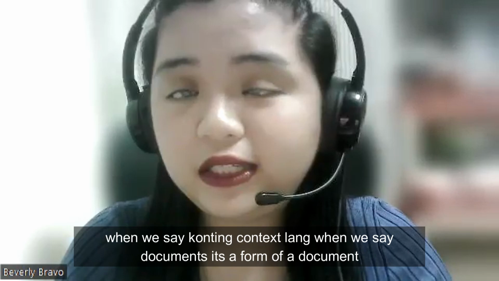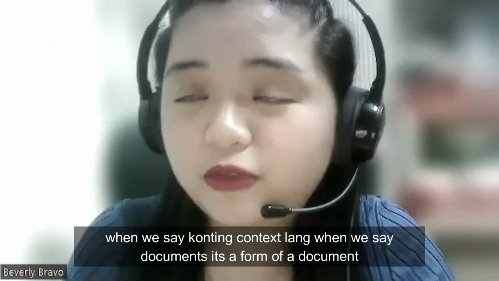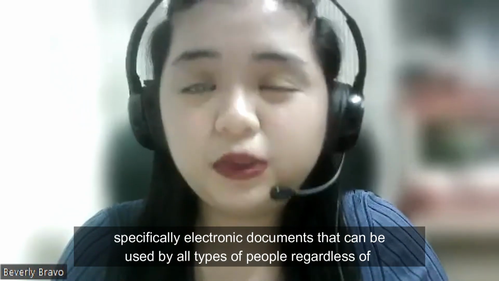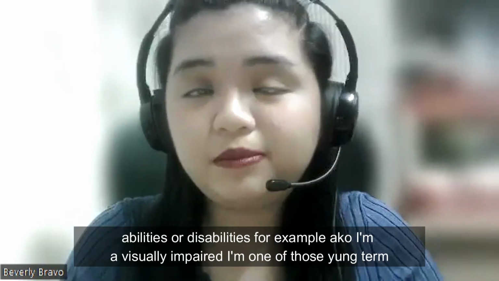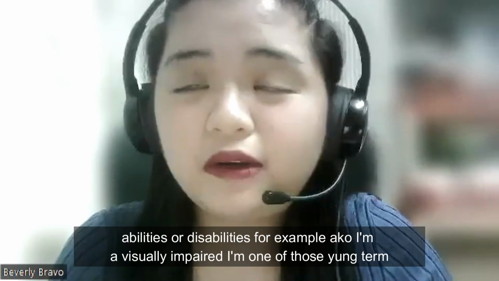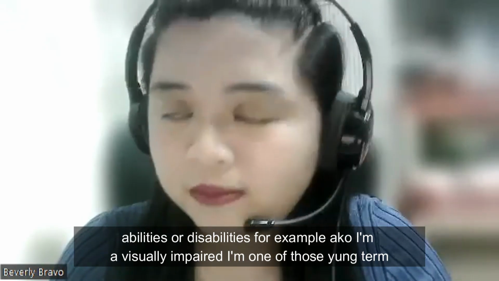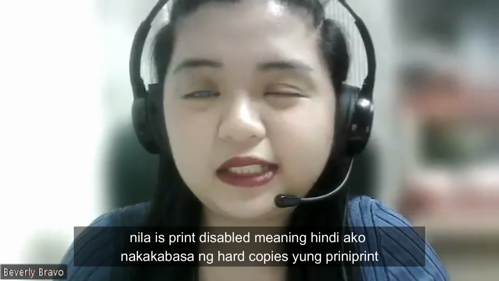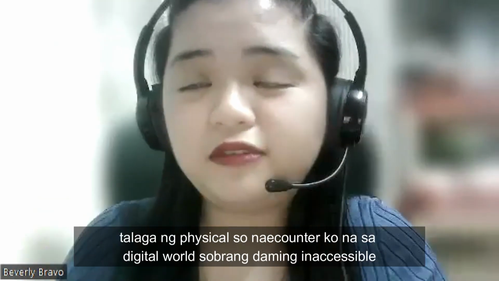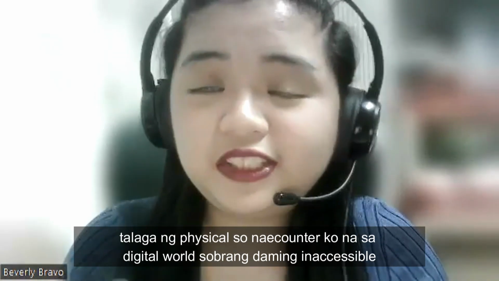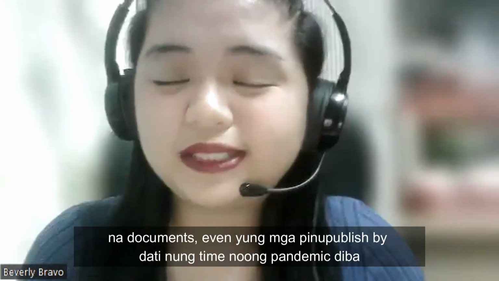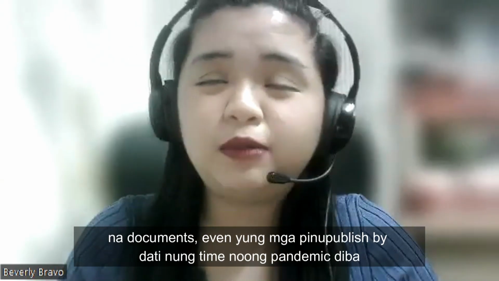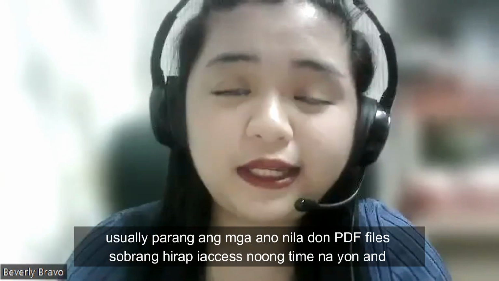When we say documents, it's a form of a document, specifically electronic documents, that can be used by all types of people, regardless of abilities or disabilities. So, for example, I'm visually impaired. I'm one of those whose term is print disabled, meaning I'm not able to read hard copies, the ones physically printed. I've encountered so many inaccessible documents in the digital world, even the advisories published during the pandemic, which were usually PDF files.